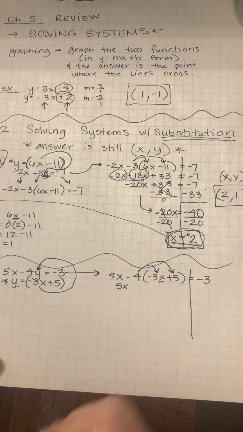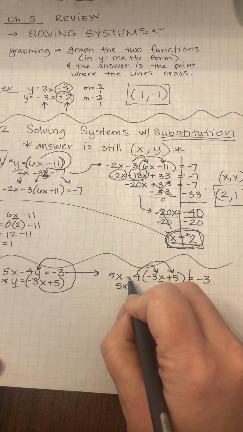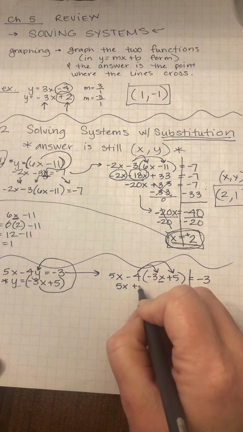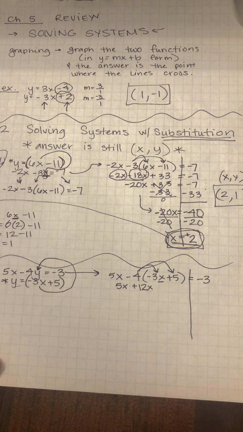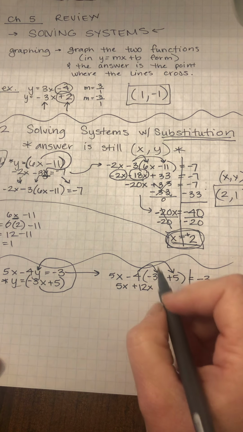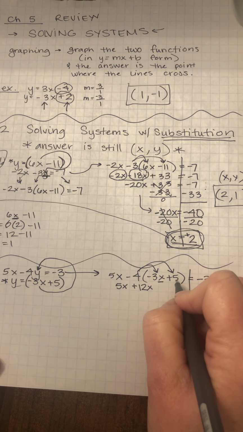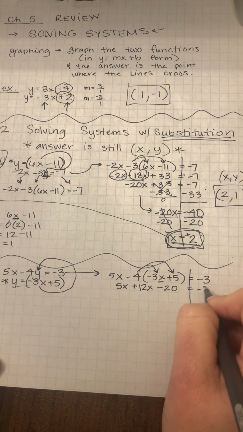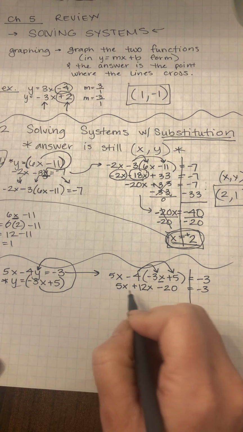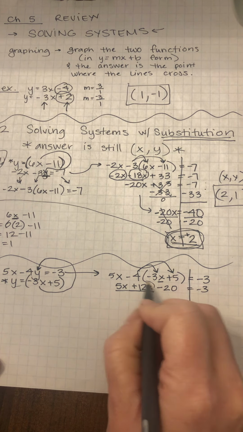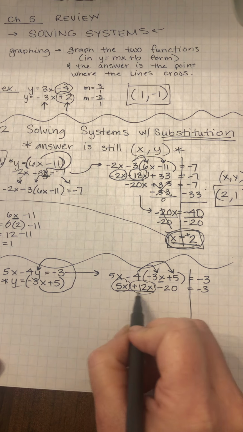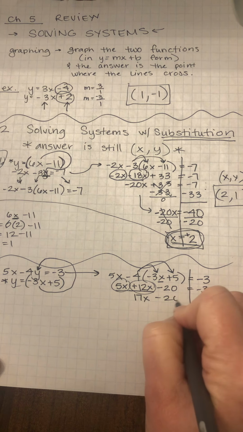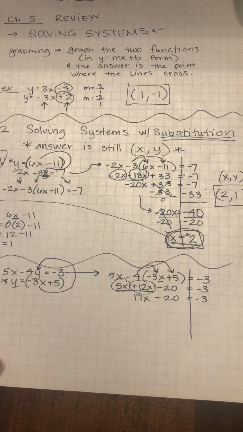So the 5x is going to stay the same. I have a negative 4 times a negative 3x, so negative times negative is positive. So I have positive 12x. And then I have negative 4 times positive 5, so that's negative 20 equals negative 3. Now I can combine my like terms. I have positive 5 and plus 12, so I have 17x minus 20 equals negative 3.